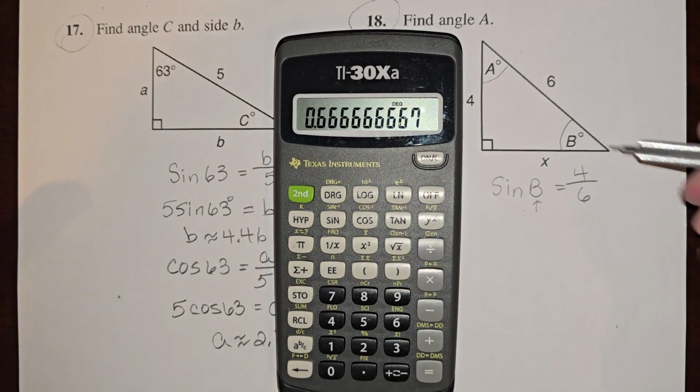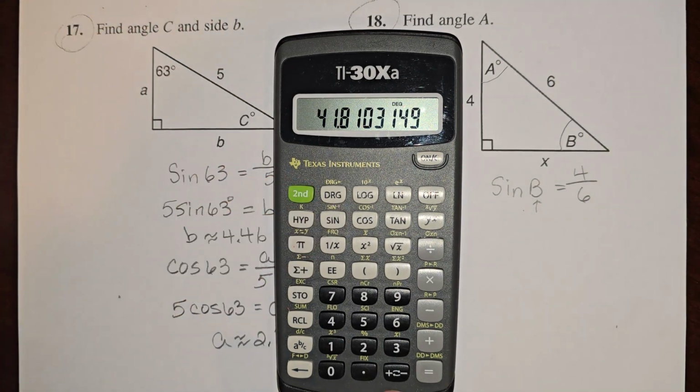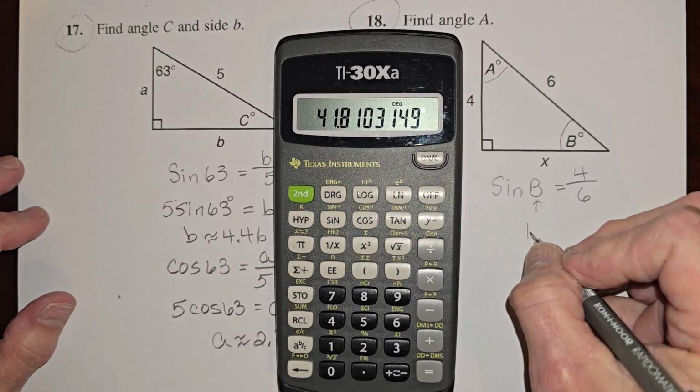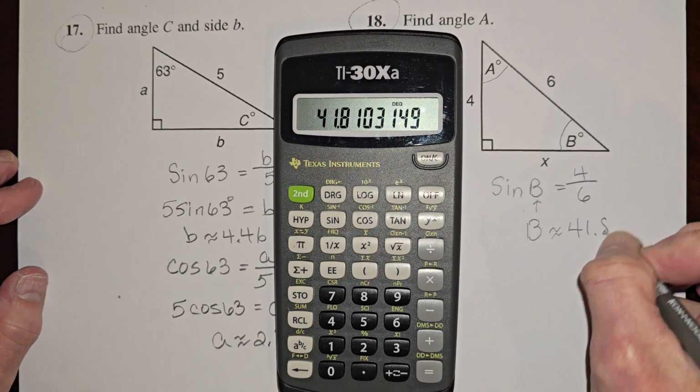I'm not looking for the sine of 4 over 6. I'm looking for the angle whose sine is 4 over 6. And that's going to tell me B is about 41.8 degrees.